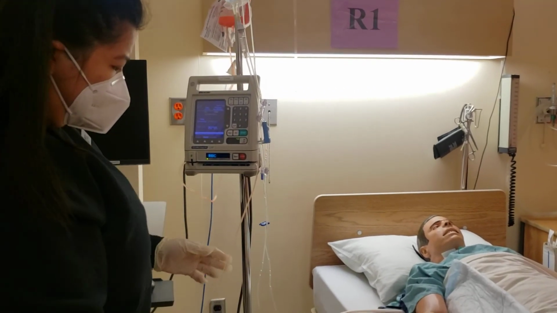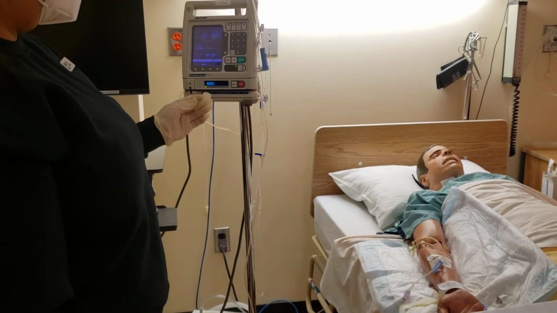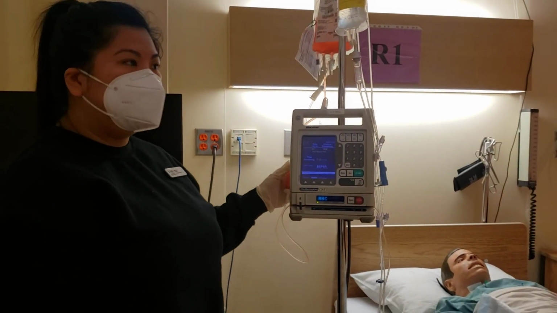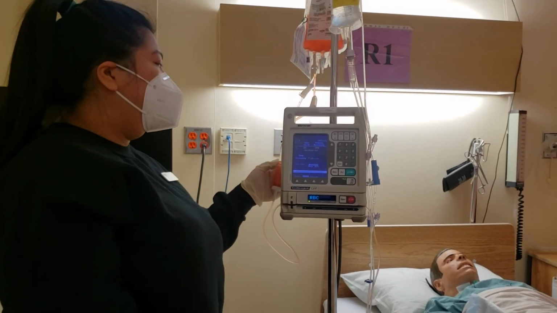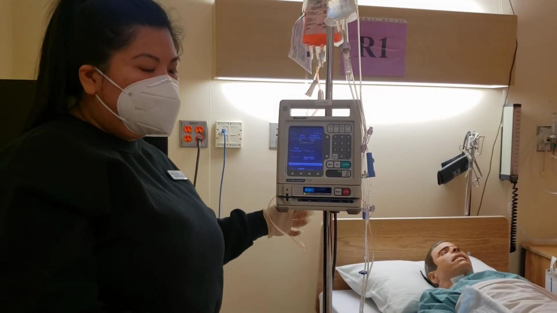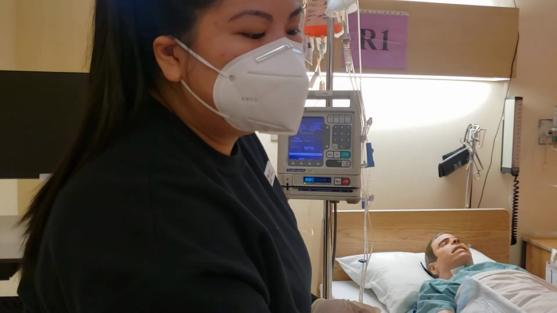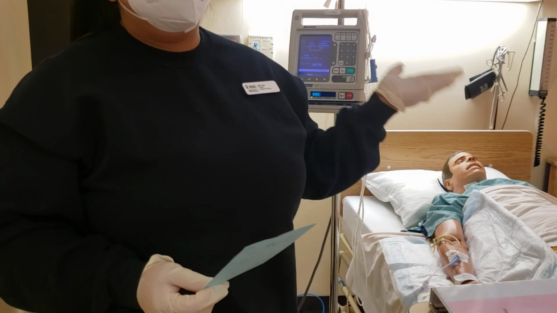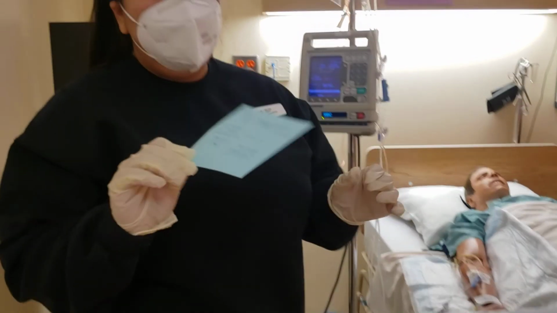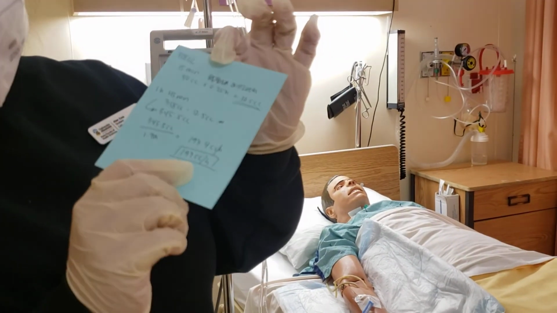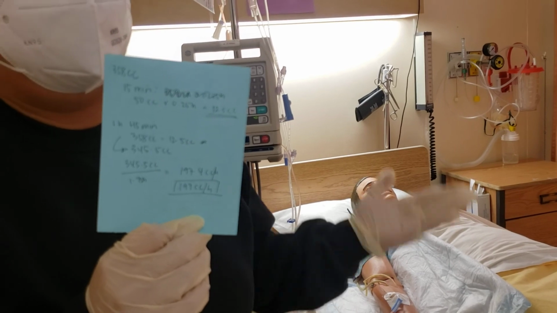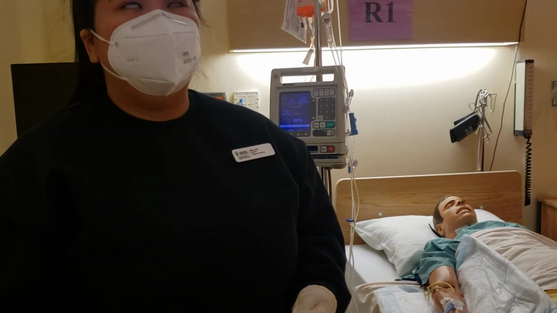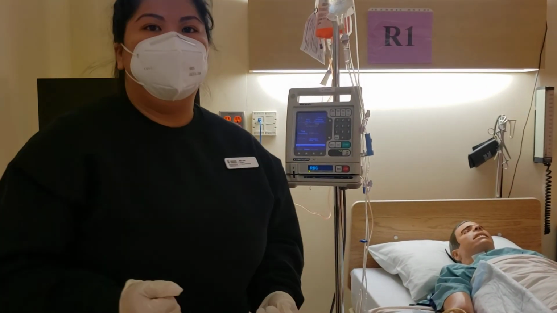Can you please state your first name and your last name? We would check for 3 drips to see that the blood product is infusing. Then I would increase the rate after the 15 minutes is up and the patient does not show any signs of transfusion reactions and their vital signs are stable. I will increase the rate to 197 cc per hour for the next hour and 45 minutes. And then I would also record on the cumulative blood product record. That's it.